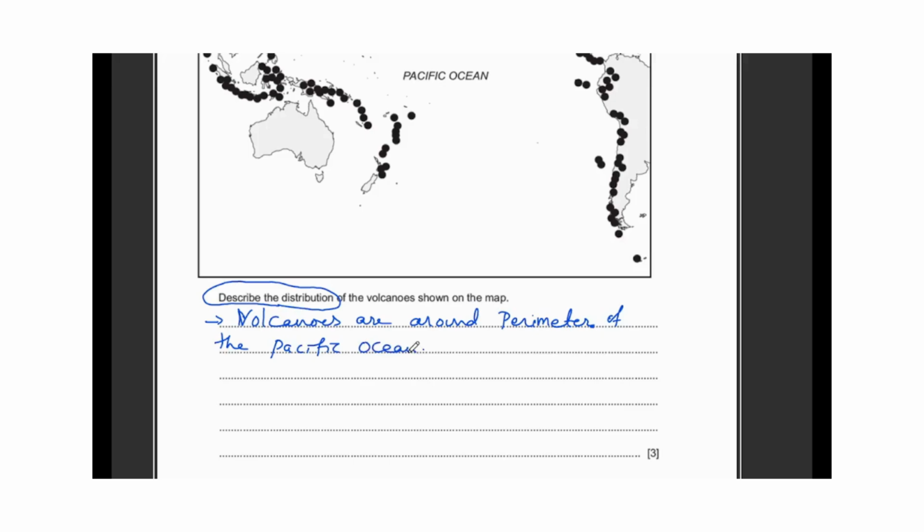Now next one, second point, along the west coast of North, south, east and west.